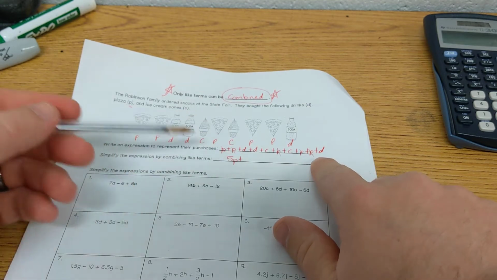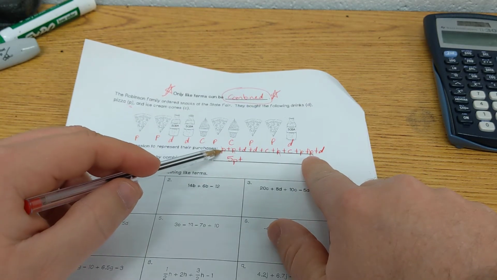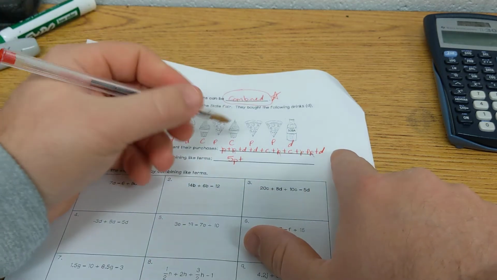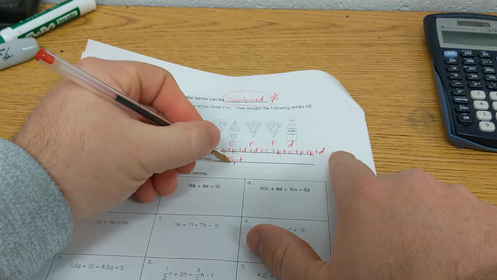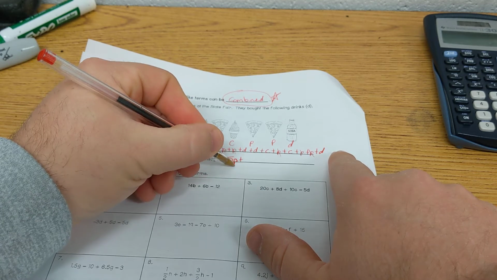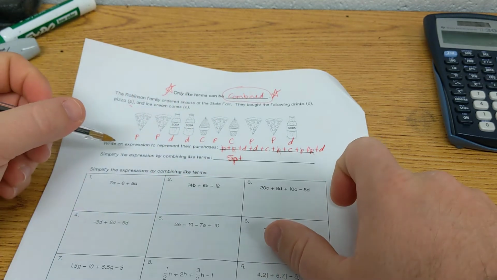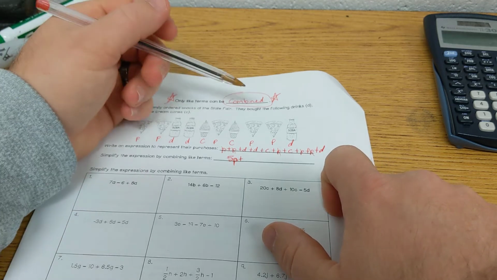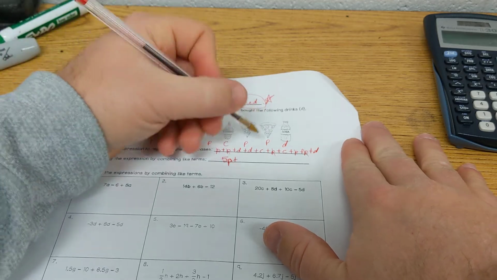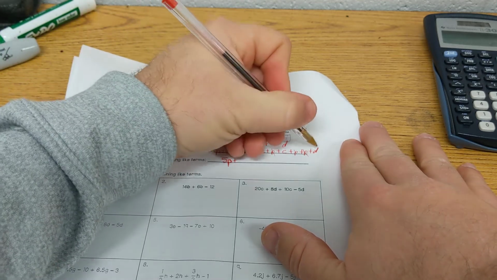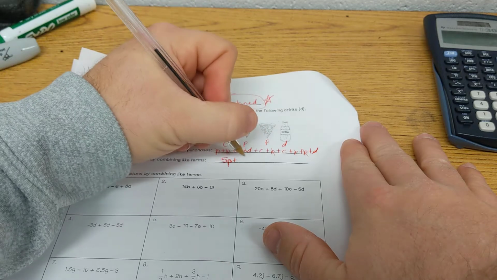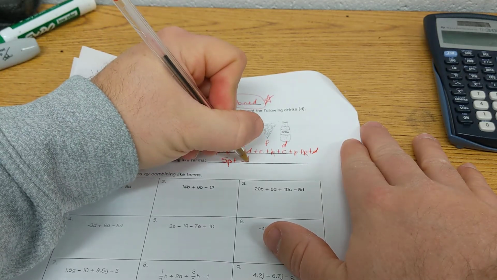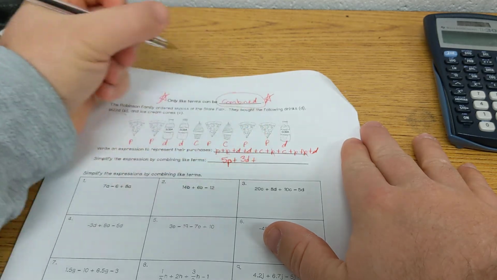Now, I went through here already, and I've put the P's together. So I counted them: 1, 2, 3, 4, 5. Well, there's 5, so that becomes my coefficient. And then P is for the slices of pizza. Now let's look for the drinks. So we have 1, 2, 3, 3 drinks. So that would be 3, and then what represents the drinks? D.